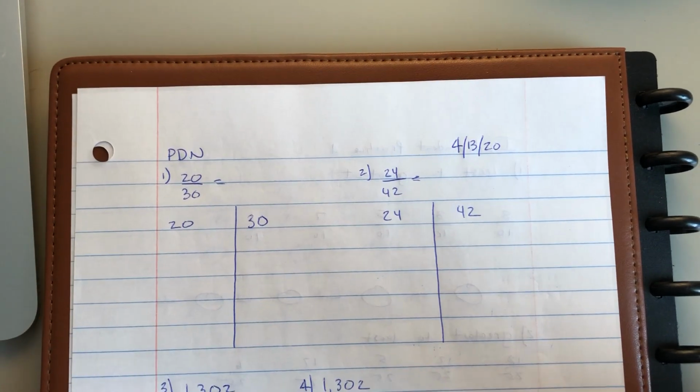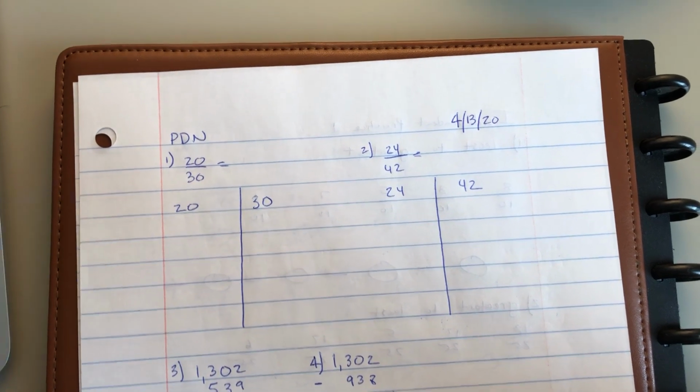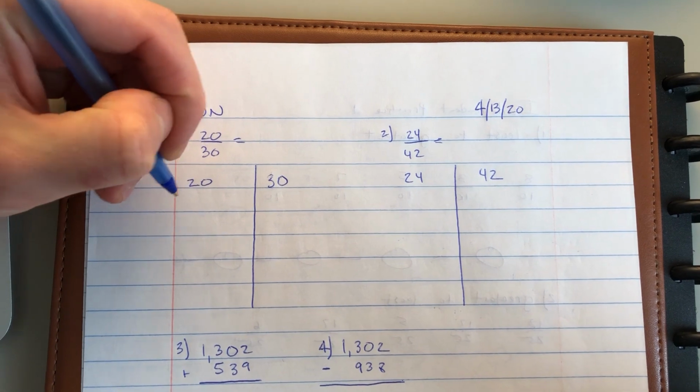Yo, let's go over our PDN, shall we? First, I'm looking to reduce 20/30ths using the greatest common factor.